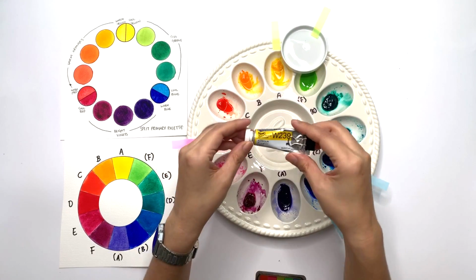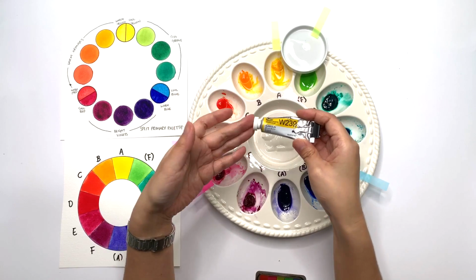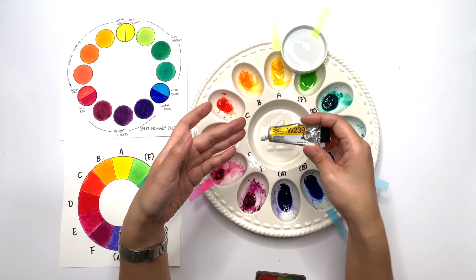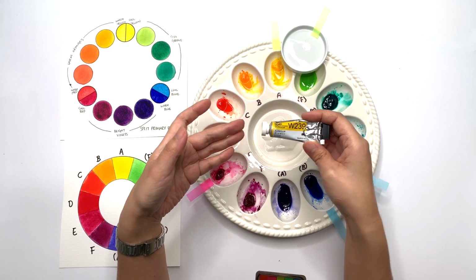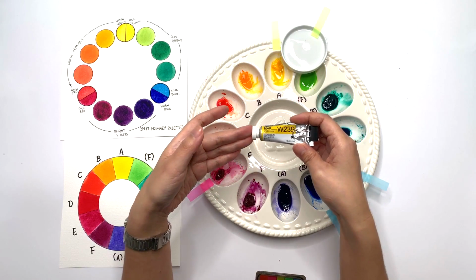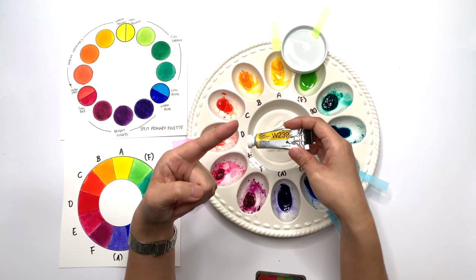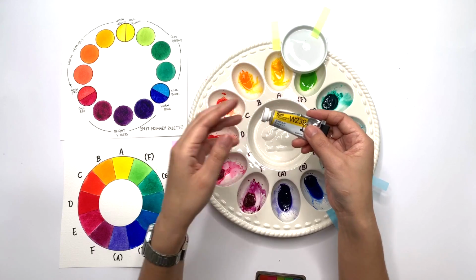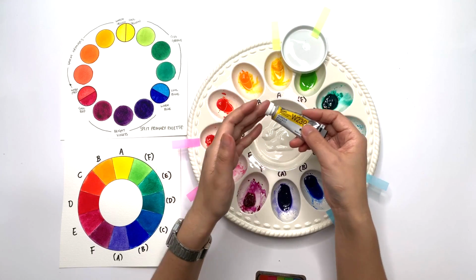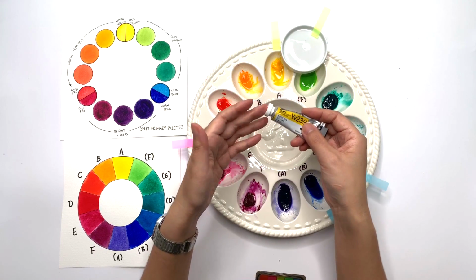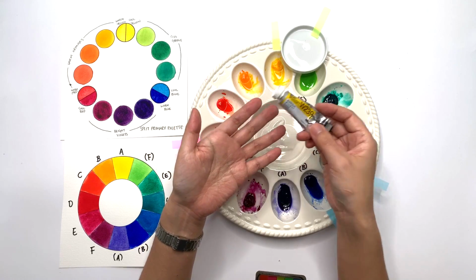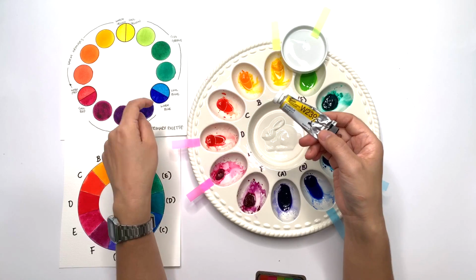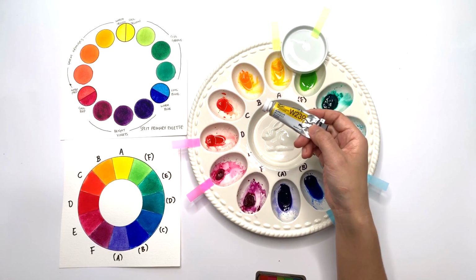I'm going to be using Aureolin by Holbein. This is a lightfast version, and if you want to know why you should be careful with Aureolin and making sure it's a lightfast version, I have a video for you which is going to be linked up here. So this is my choice of cool yellow. And if you want to know what other colors are a good starting point for cool yellows in the brands I mentioned already, Daniel Smith, Holbein, Schmincke and Sennelier, then do check out the split primary palette, which is episode 2.